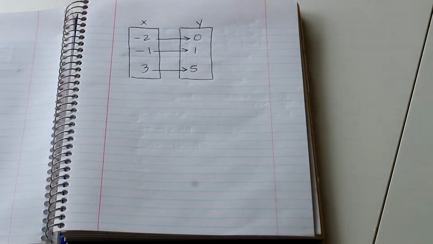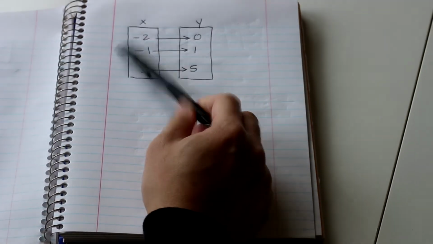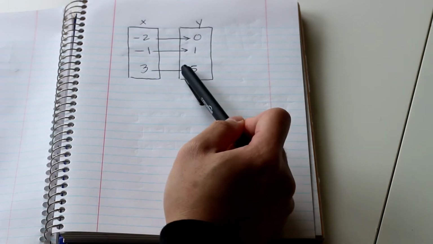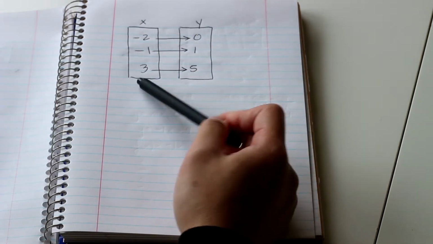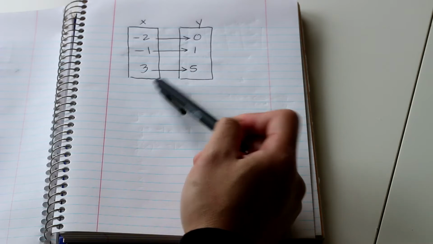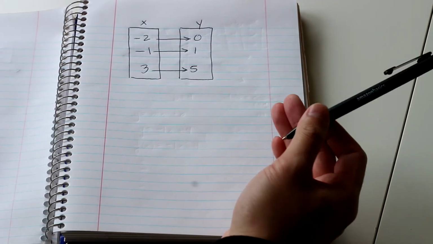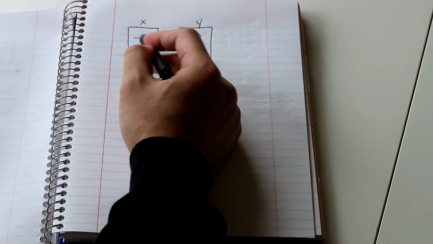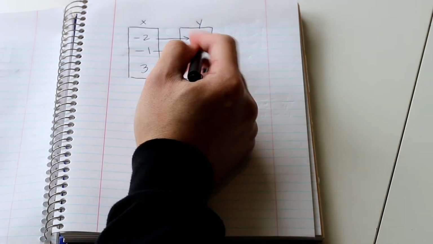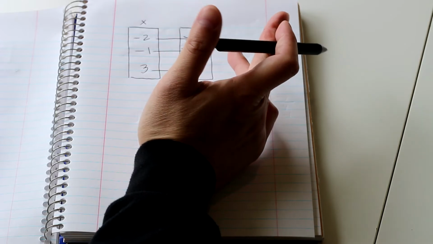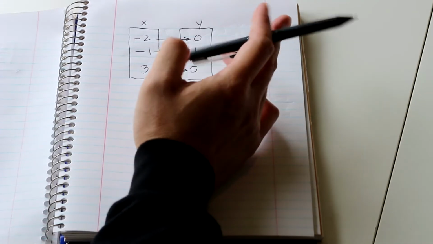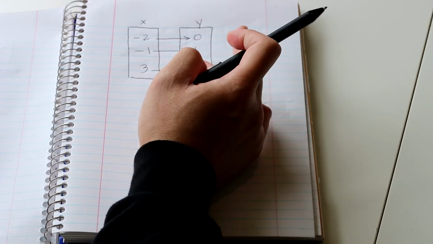So what the arrows represent tells us that when I plug in -2, I get 0. Plug in -1, I get 1. Plug in 3, I get 5. Now, what kind of function could we come up with for this? I kind of made it easy. Let's think about this. What can I do to -2 to get 0? For a lot of you guys, I'm sure the answer came really quickly. But some of you guys may have trouble with negative numbers.